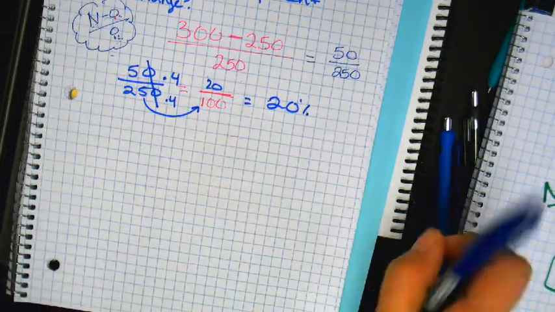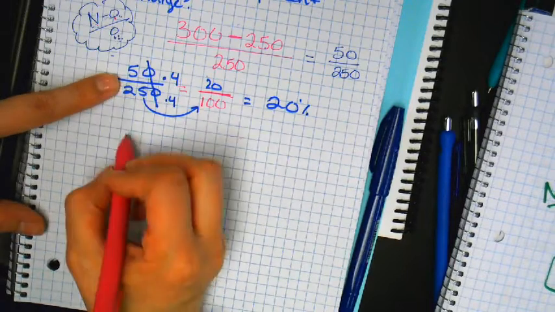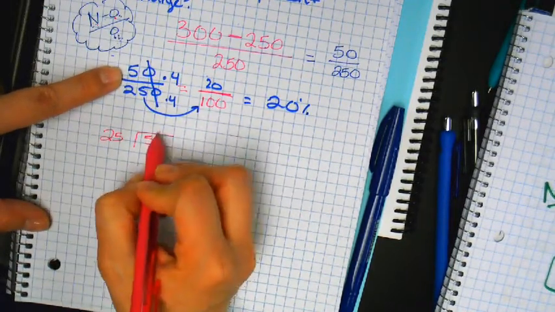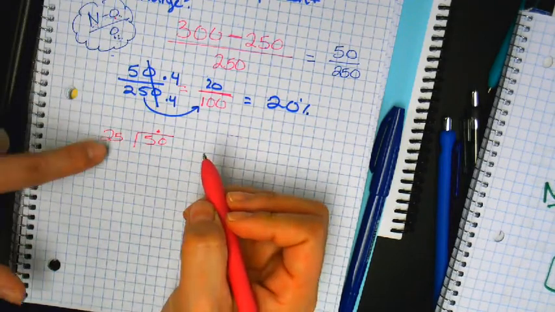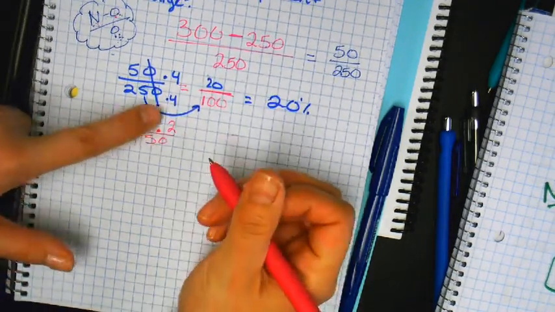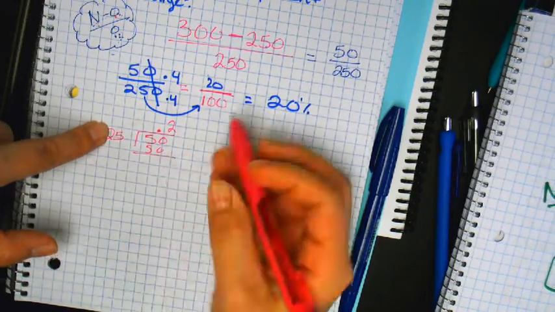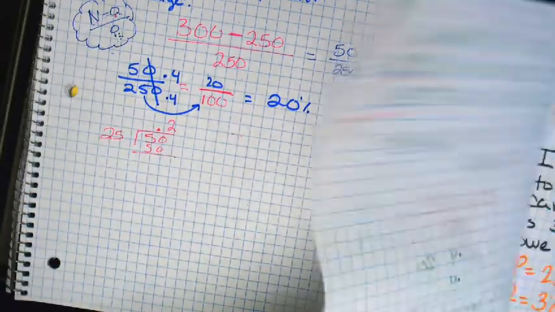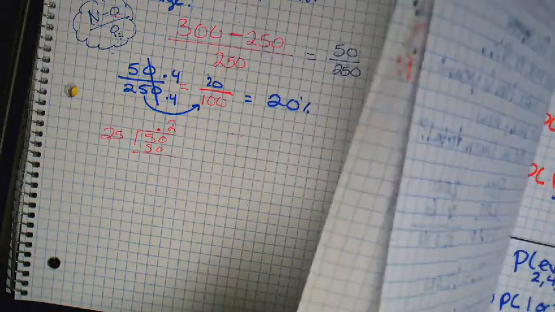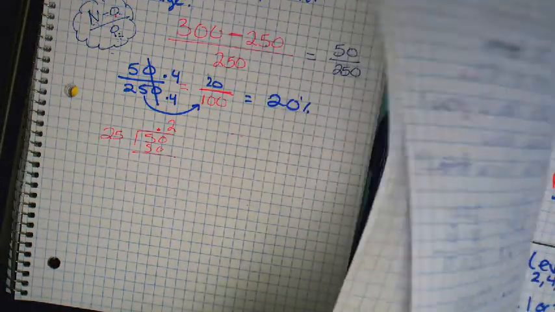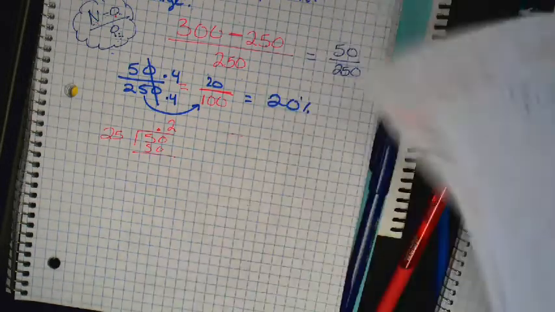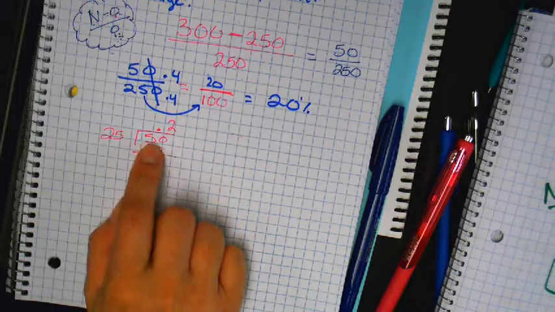The hard way to do it is to take the top number inside, the bottom number outside, decimal, 0, 25 goes into 50, 2 times 25, done. That's my decimal, move it twice, make it into a percent. All right, any questions? Are we okay? Do we write that down? If you need to. Sometimes there's no way other than this way to do it.